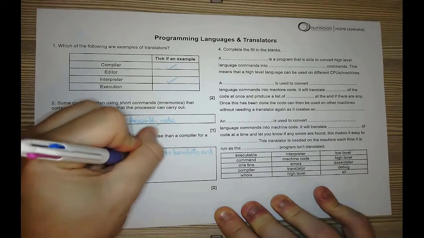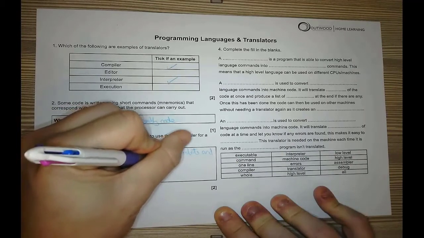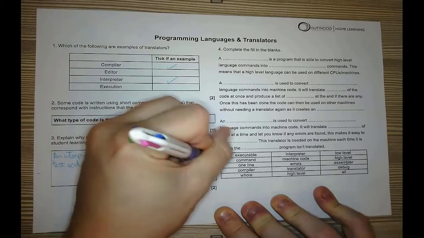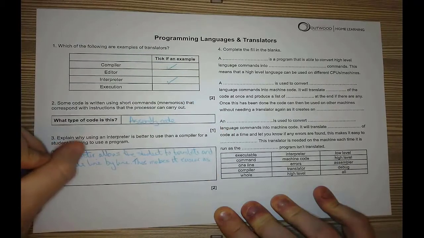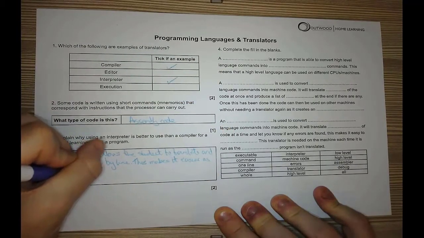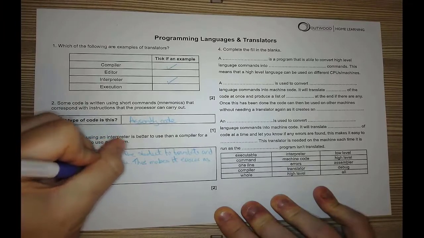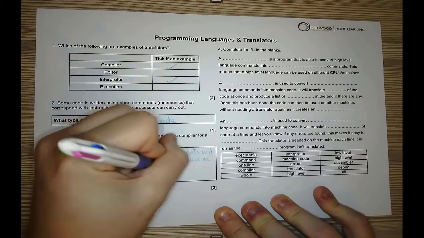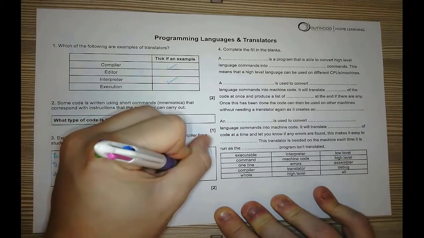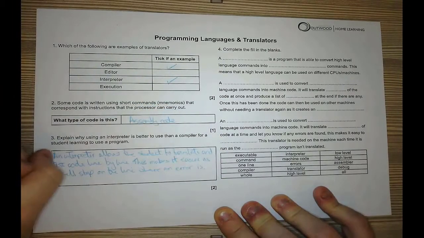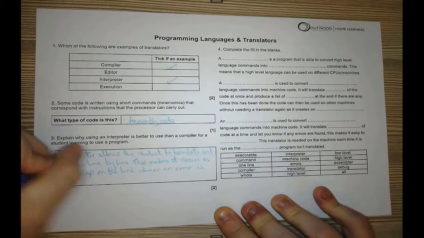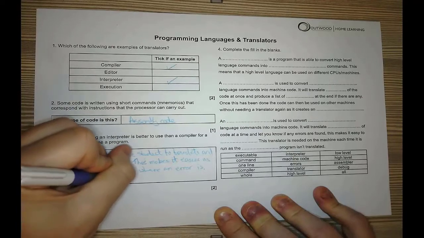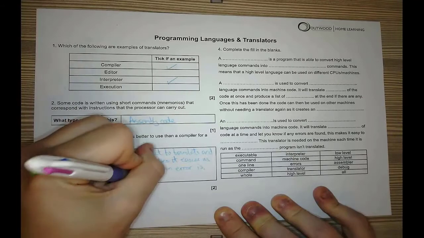This makes it easier as it will stop on the line where an error is, making it easier to find errors.